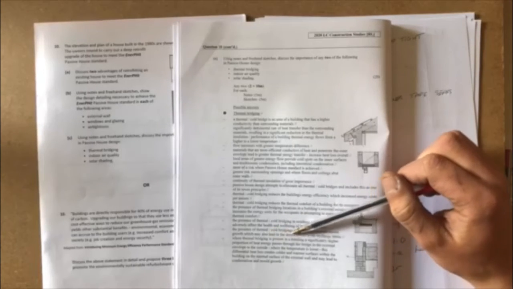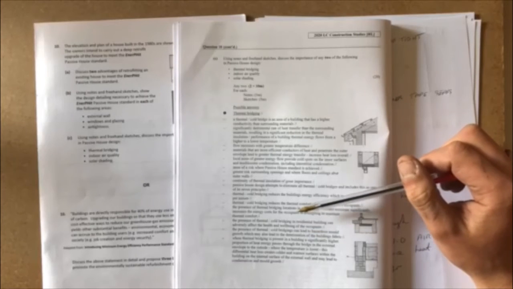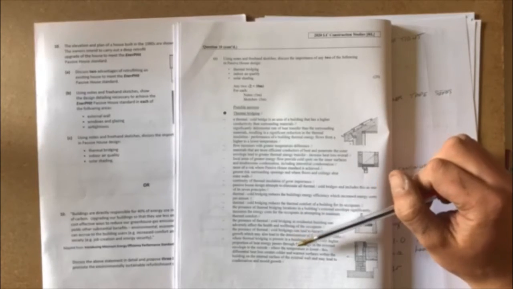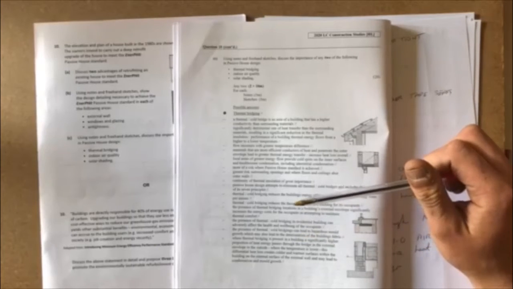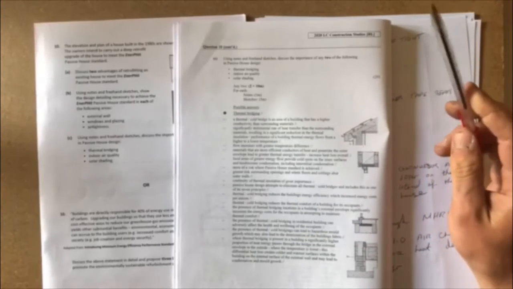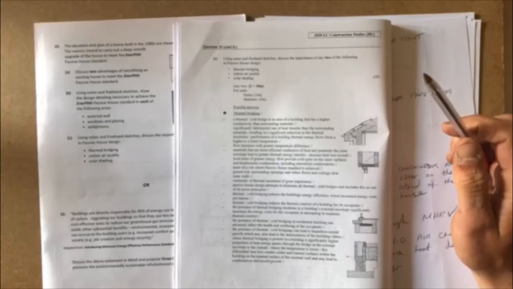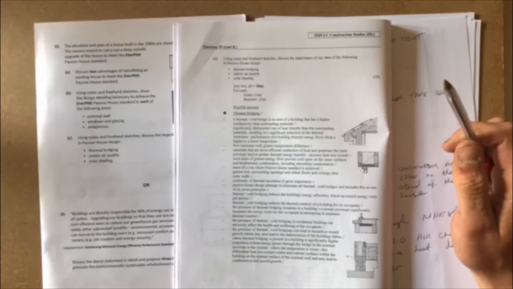Where thermal bridging is present in a building, a significantly higher proportion of heat energy passes through the bridge in the external envelope to the outside, where the temperature is lower. This differential heat loss creates colder and warmer surfaces within the building on the internal surface of the external wall and may lead to condensation and mold growth.